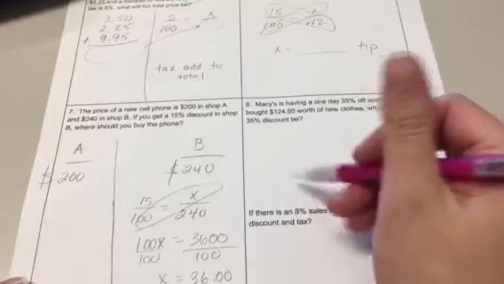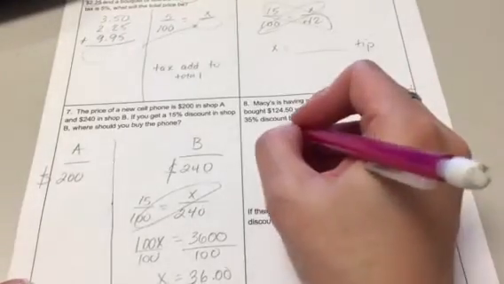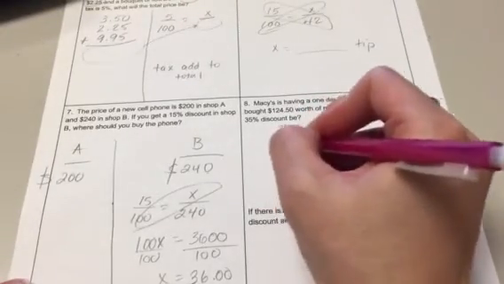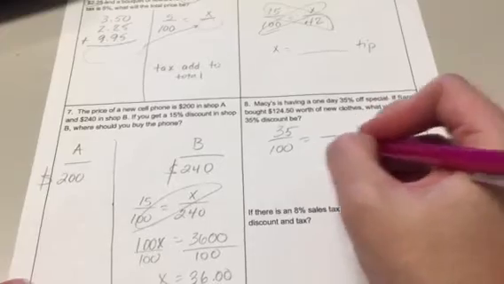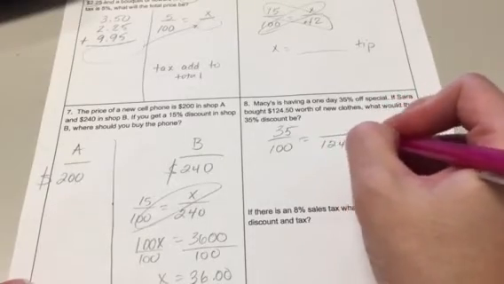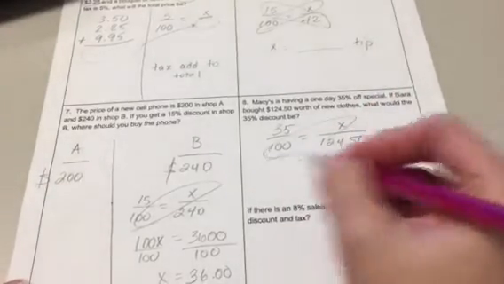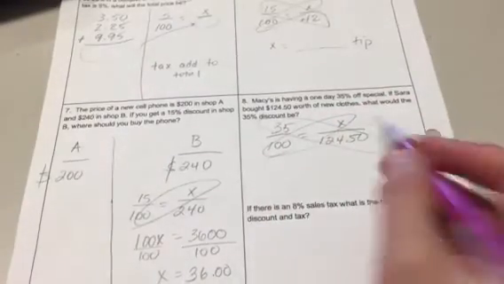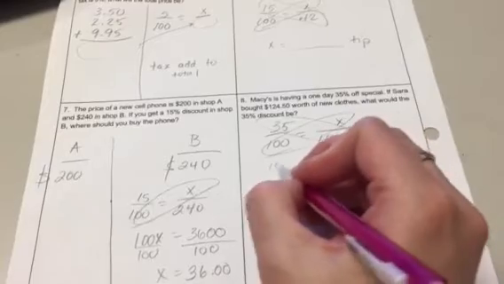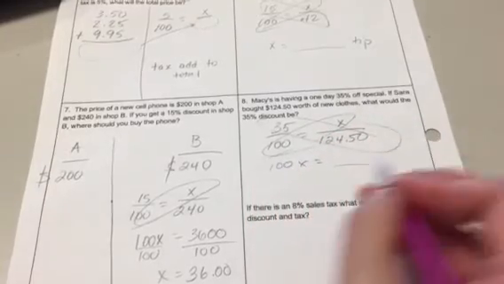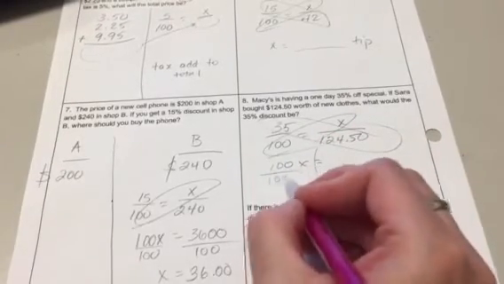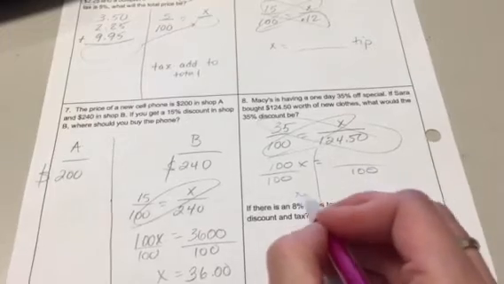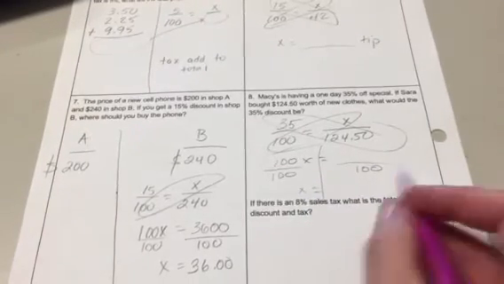Okay, so first we're just looking for that discount. So you're going to set it up like this. Your total cost is going to go down on the bottom. Okay, you're going to cross multiply to find what your discount would be. All right, I'm going to let you guys solve and then figure out what the discount would be.